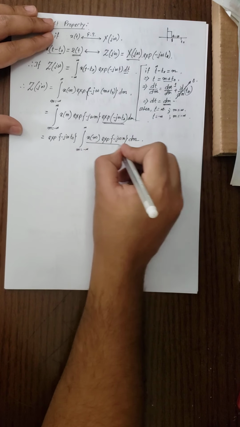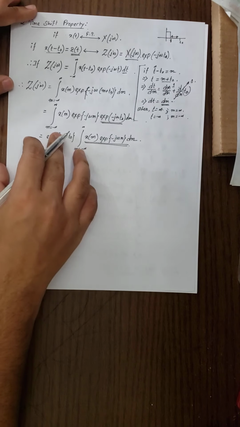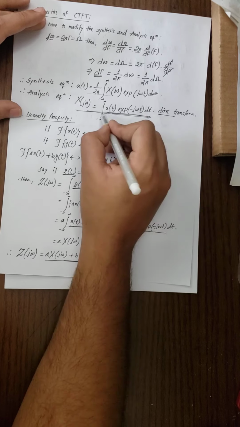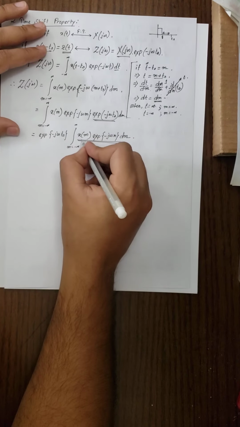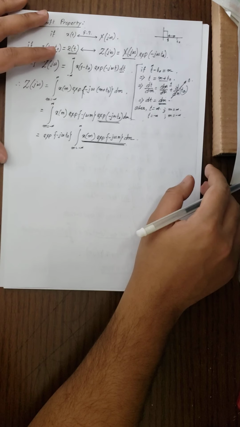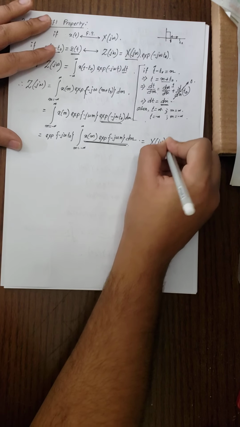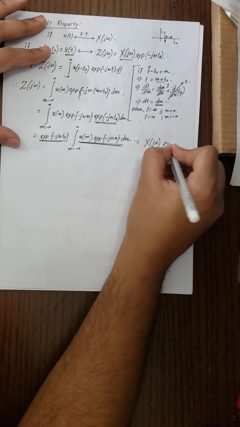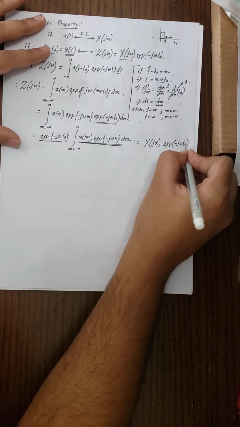Now this part is, as we have seen before, quite similar to the direct transform equation, and hence this part can be written as X of j omega. Of course, this will be multiplied by e to the power minus j omega t naught.